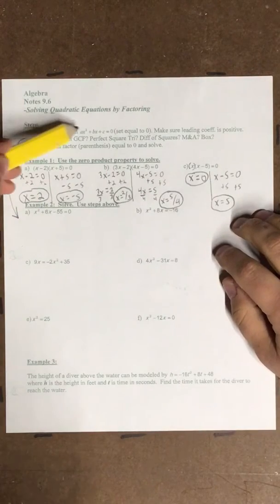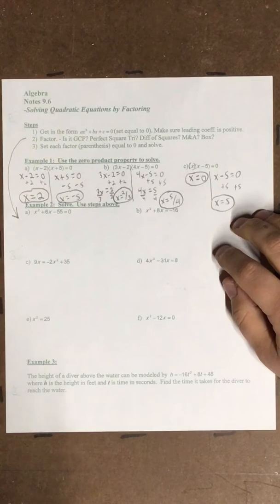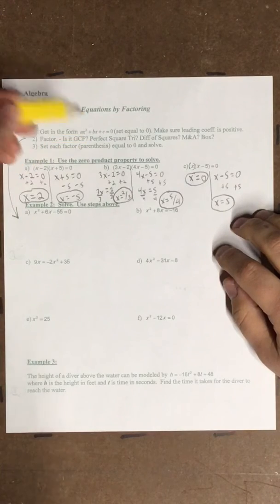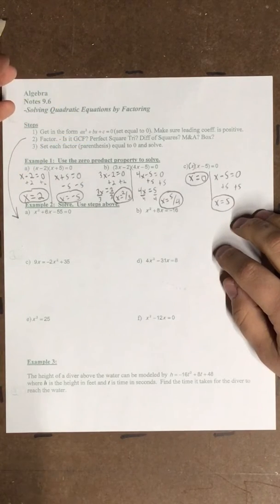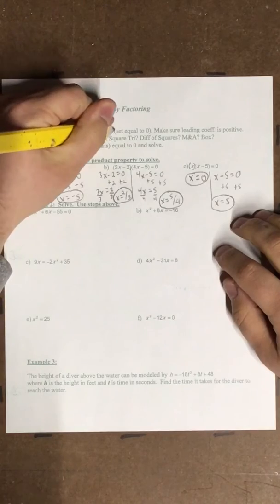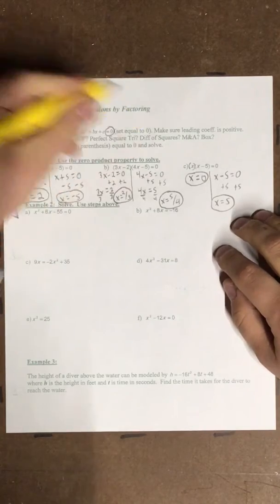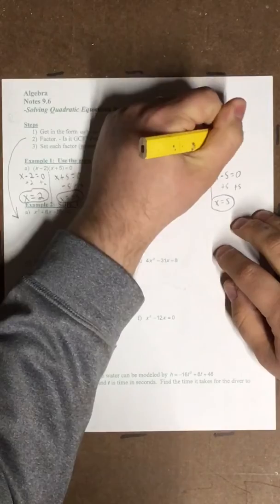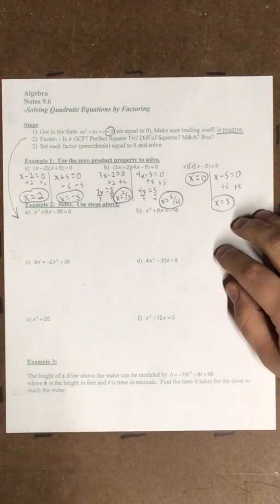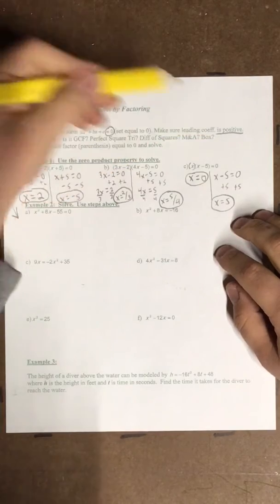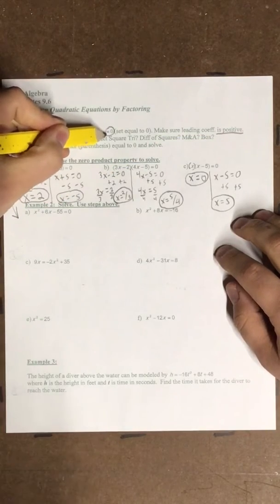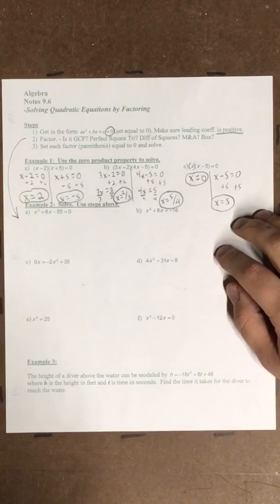First step is to get it in the form ax squared plus bx plus c equals 0. This plus and plus are probably going to end up being minuses in some cases. The important thing is that this is equal to 0. The other thing is make sure the leading coefficient is positive. That just means make sure your first number is positive. It's the same thing as when we were doing factoring in chapter 8. This makes it easier to factor. This is the new thing that we're adding with that 0 property from earlier.